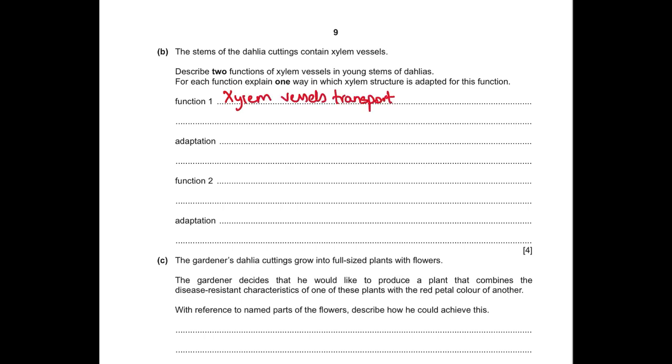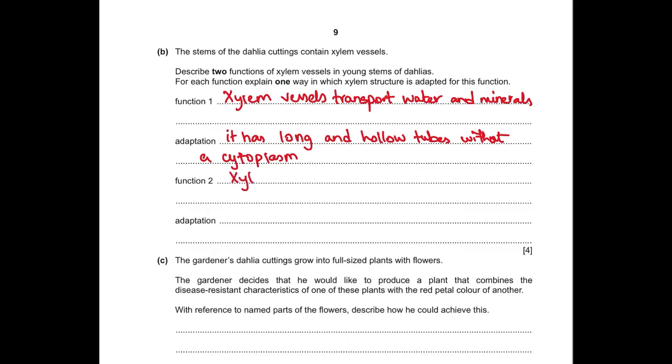Xylem vessels transport water and minerals. How? It has a long, hollow and thin tube without the cytoplasm. Second function would be that xylem provides mechanical support to the plant because it has hard lignified walls.